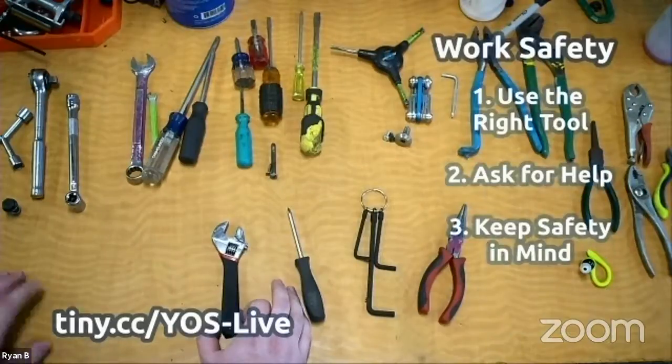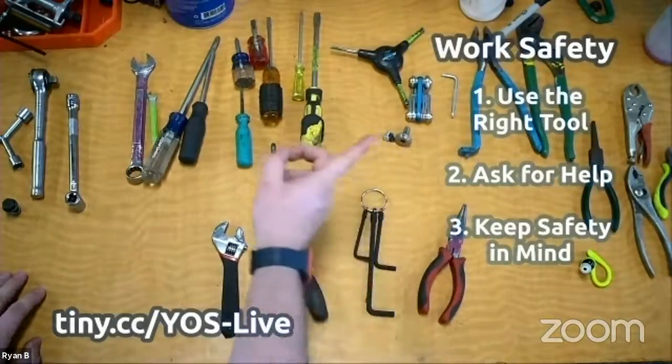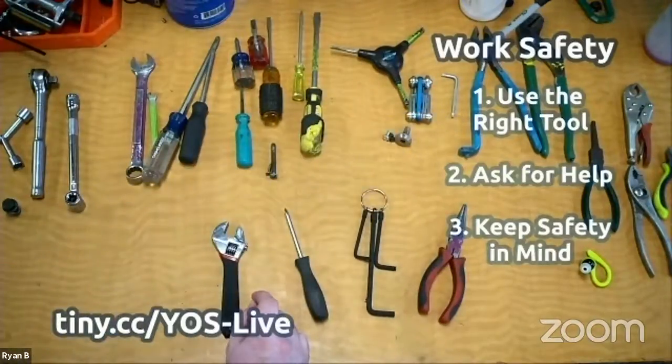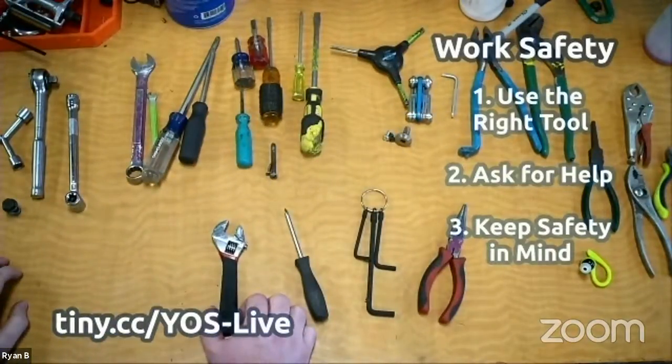We also have work safety. And this one is all about number 1: use the right tool. So we're going to be going over that today.